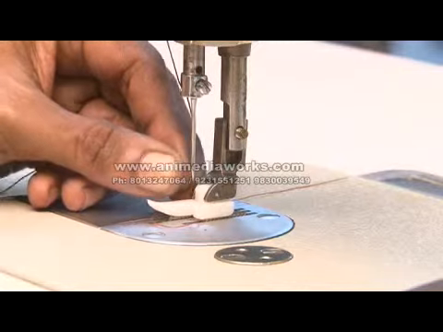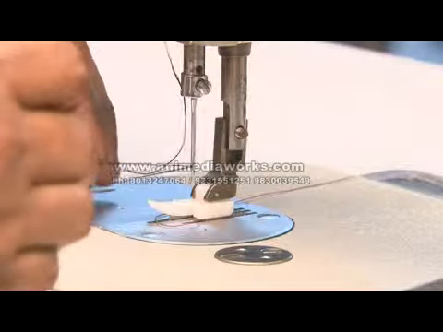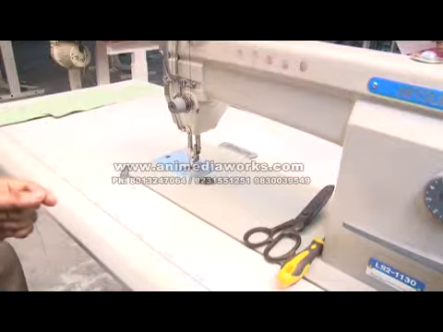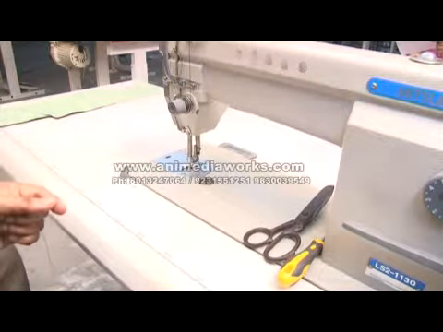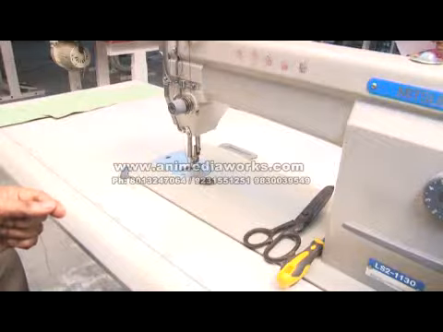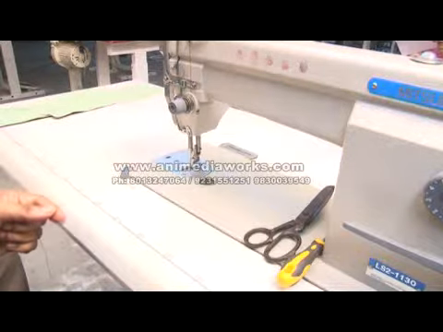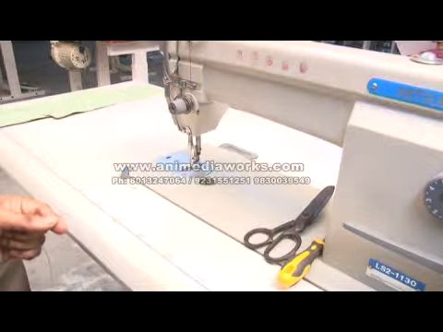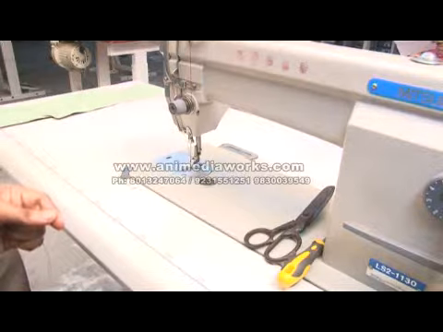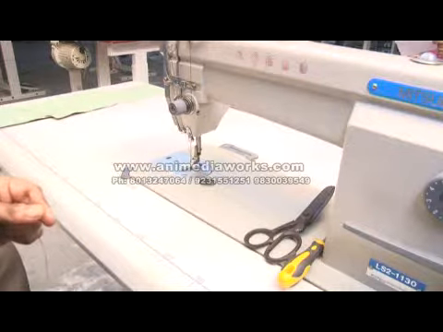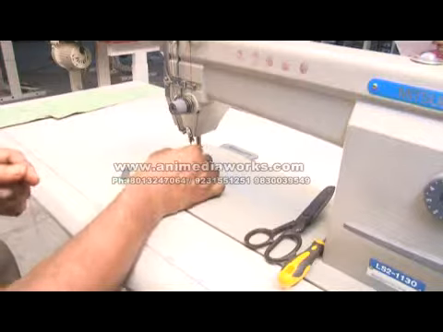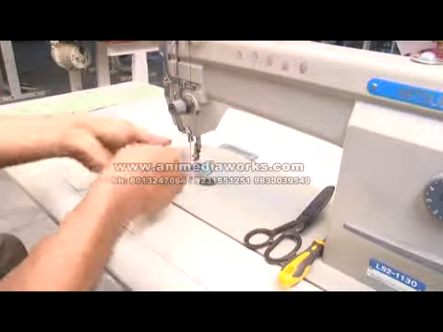Pull a few inches of the thread to the eye of the needle. While holding the thread, move the hand wheel so as to make the needle disappear into the bobbin case. Using the hand wheel, bring the needle back to the highest position, and as it rises, a loop of the bobbin thread will come up as well.